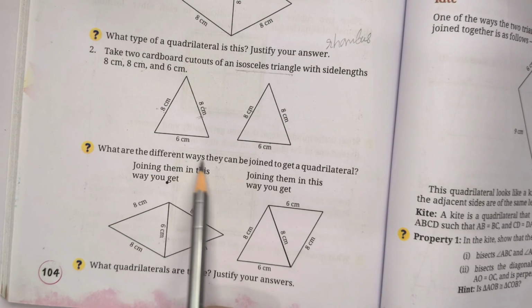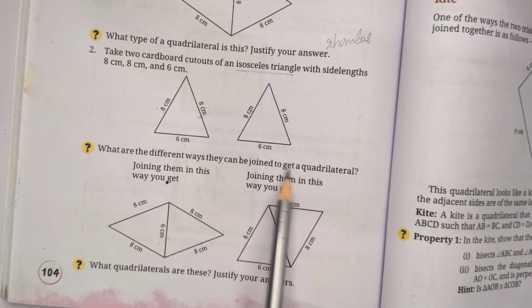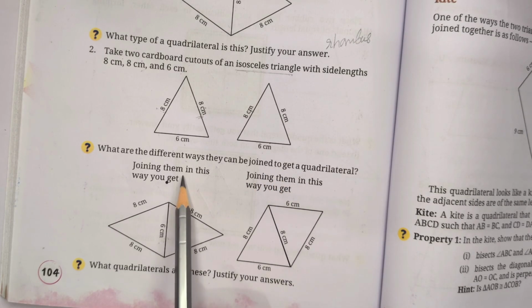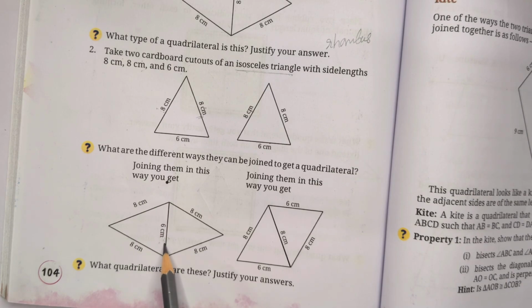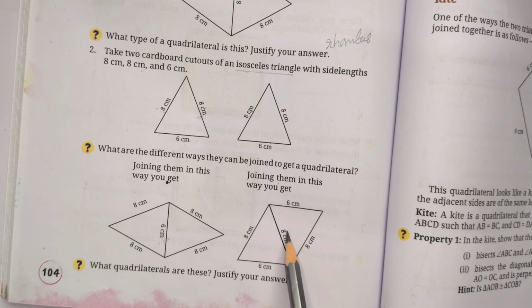Now, what are the different ways they can be joined to get a quadrilateral? Joining them this way, the 6 cm side, and if we join the 8 cm side, we get this way. So we get two different shapes. What quadrilaterals are there?